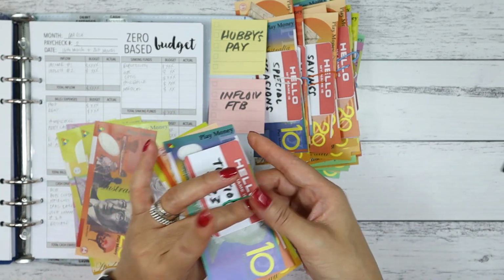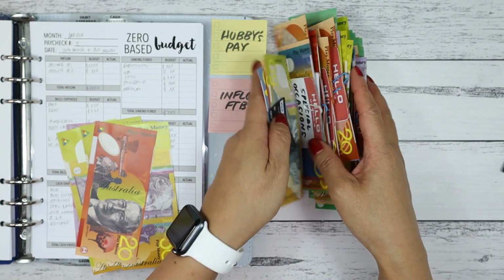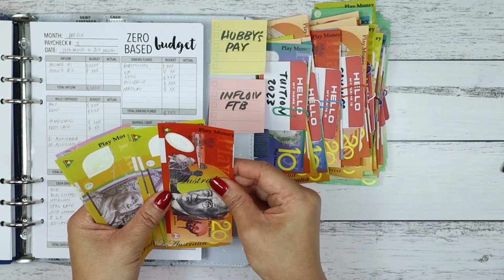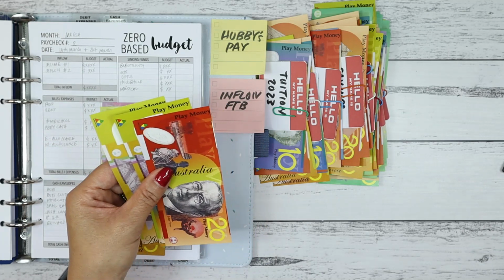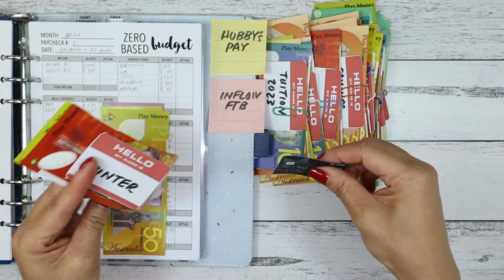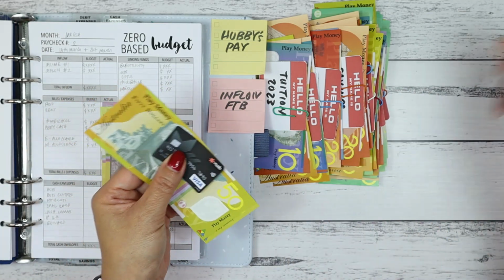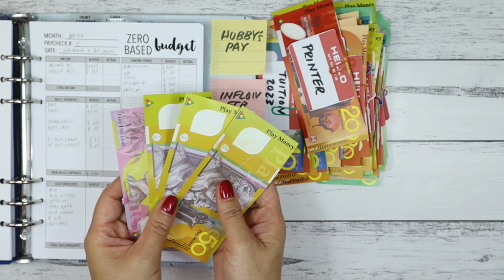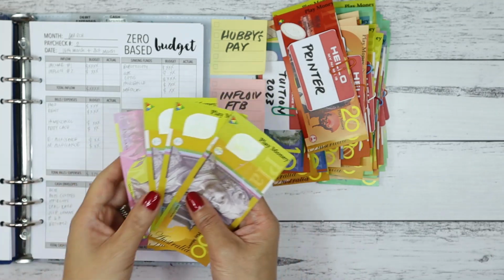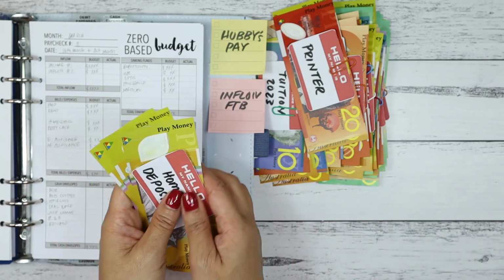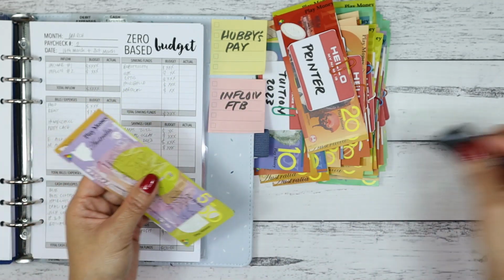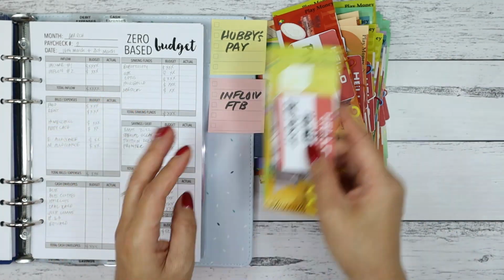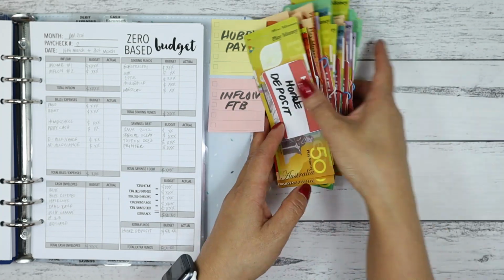So see how I'm already putting money aside even before it comes in. Then I think for a printer, I have a debit account for that. And then whatever the rest is, so sometimes this could be more, this could be less, will go towards our home deposit. So this is just an average of how much our fortnightly payment will be.